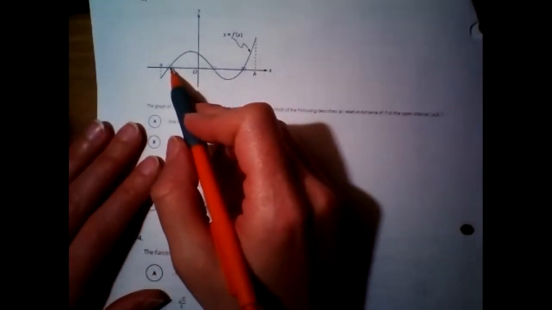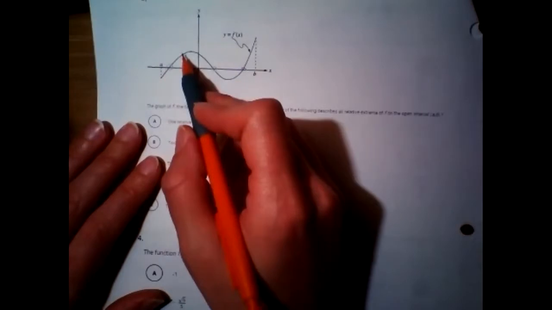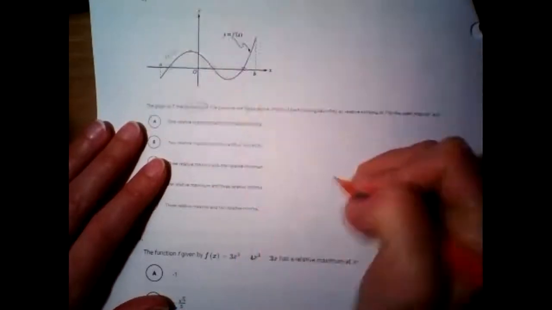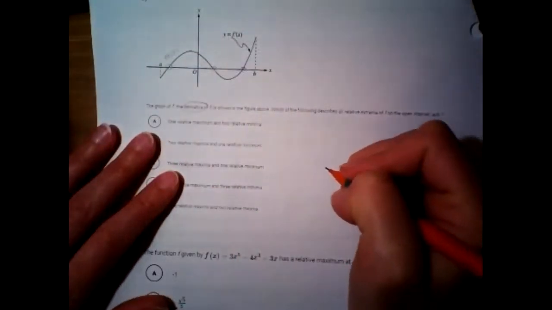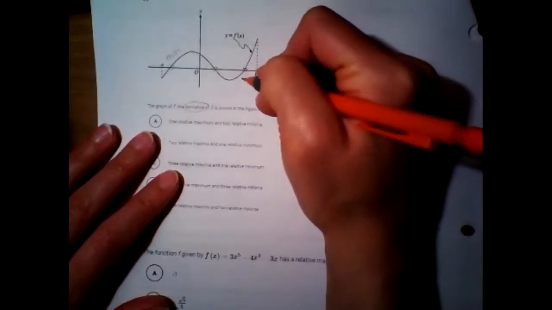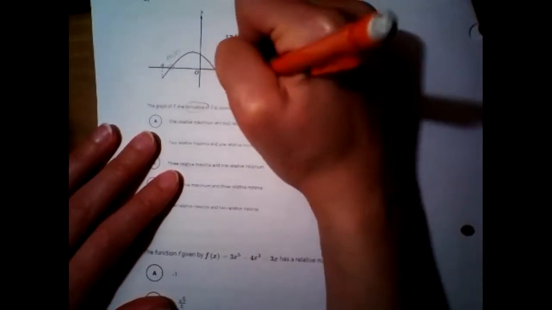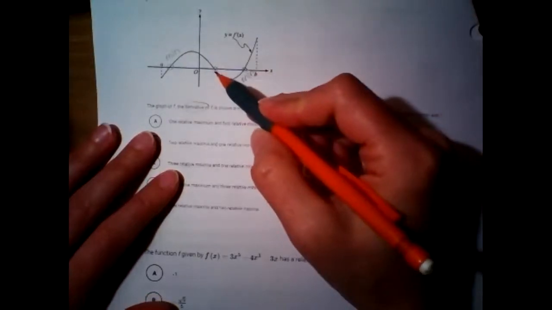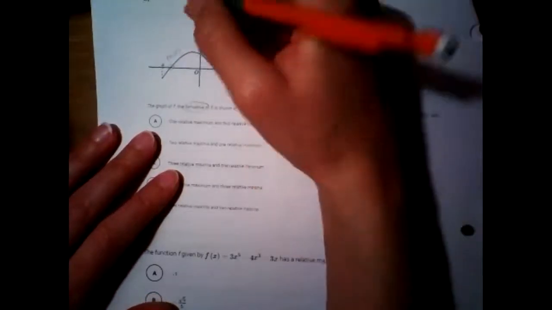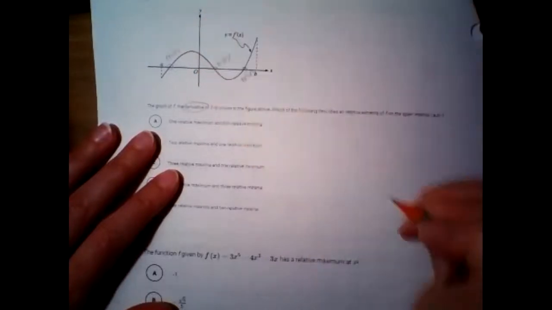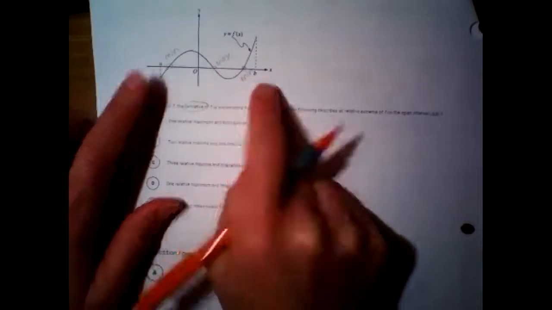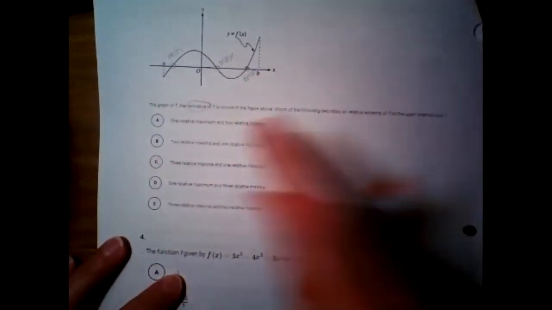At this one, our derivative changes from negative to positive. So it's below to above. So negative to positive means that's the location of a relative minimum. And then the same thing is happening here. We have negative to positive. So this would be the location of another minimum. And then this one, we have a change from positive to negative. So that would be the location of a relative maximum. So we have one relative maximum and two relative minimums, which is choice A.